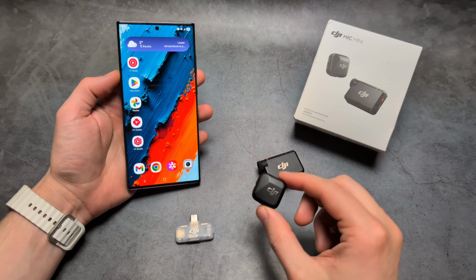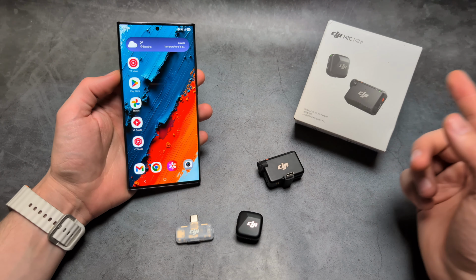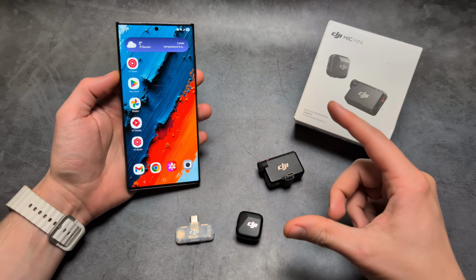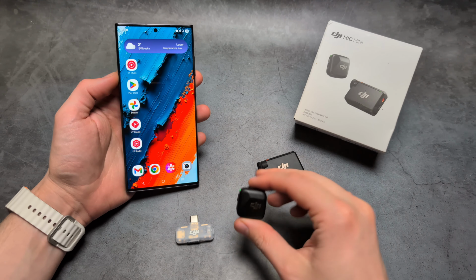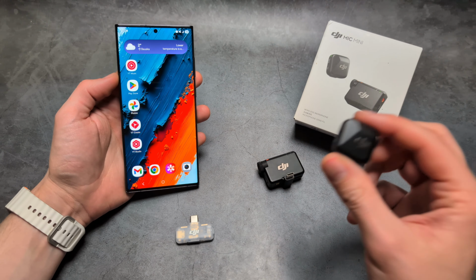Let's check out the app of the DJI Mic Mini. Also, I will show you how to use it and the best features to enable, so if you want to take full advantage of your DJI Mic Mini.